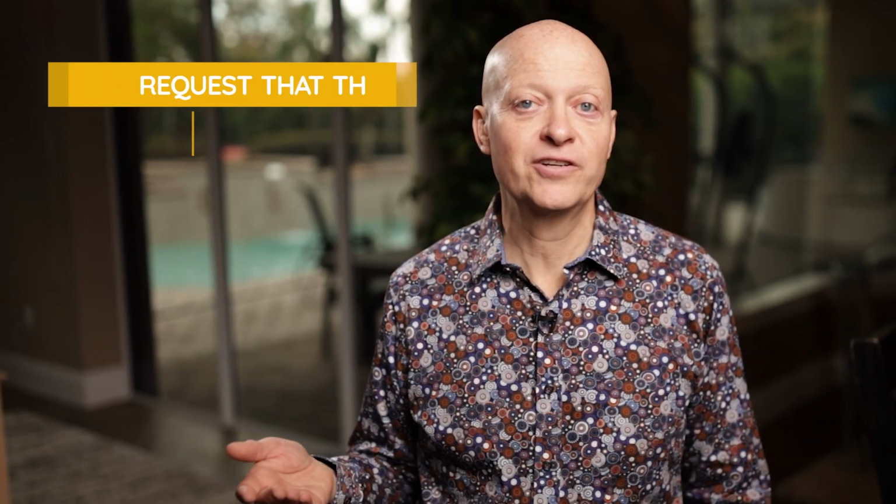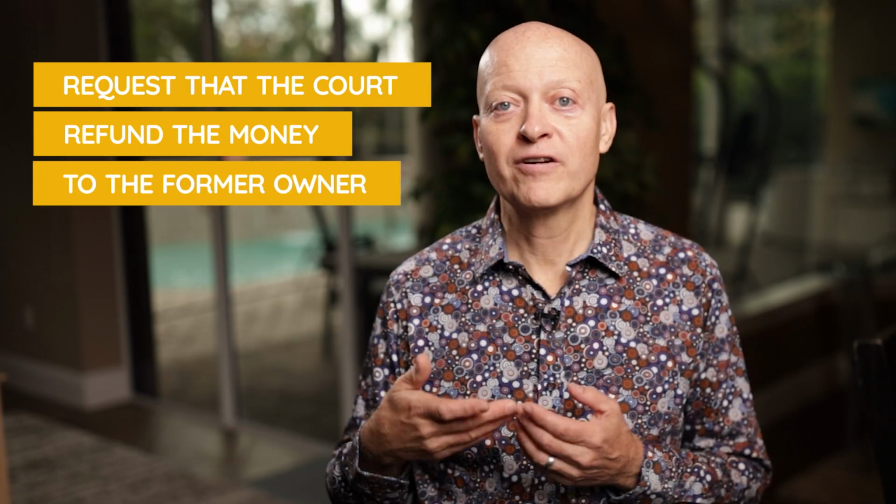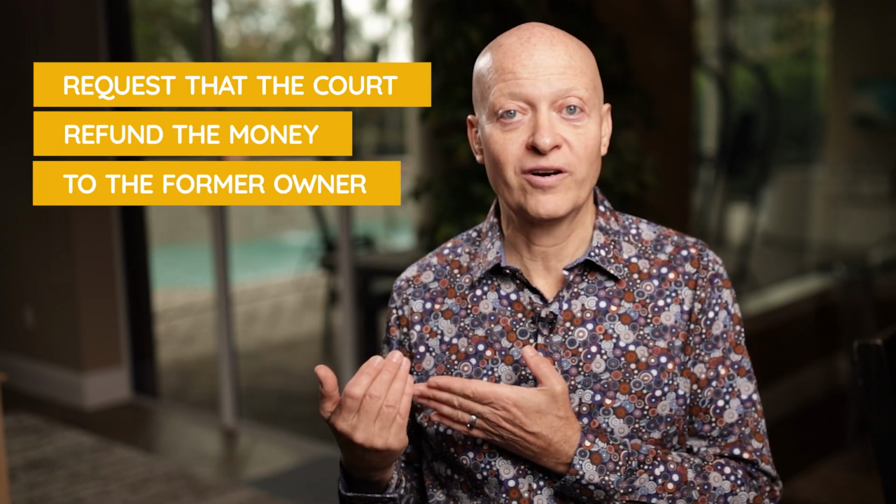Now, there's a second way that you recover the money, and that's through something called a petition process. A petition means that the money is held within a court system, usually by the clerk of court. The way to get money out of a clerk of court is you need a court order, and the way you get a court order is you file something called a petition. You can think of petition as a word that just means request. So you petition, or request, that the court refund the money to the former owner.